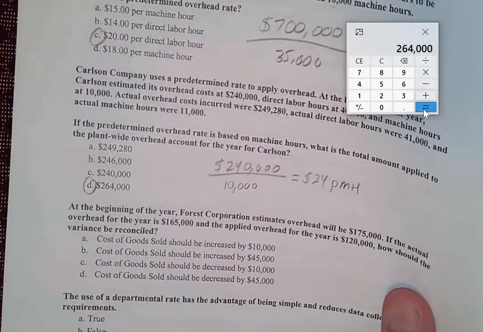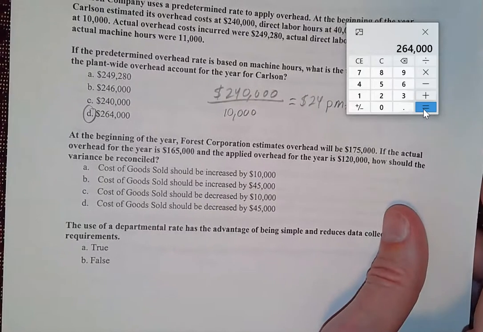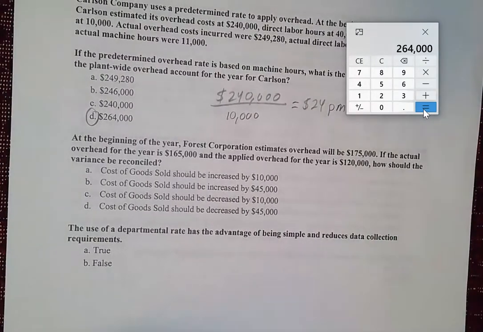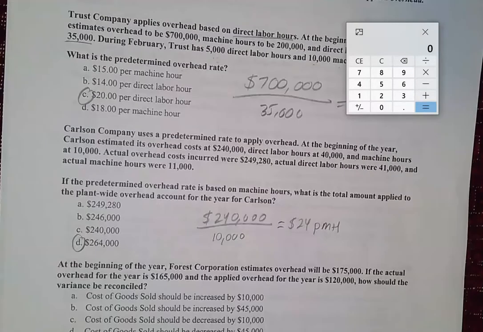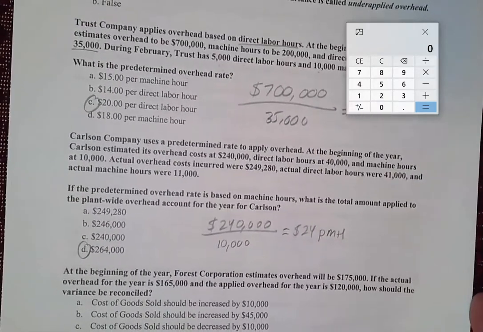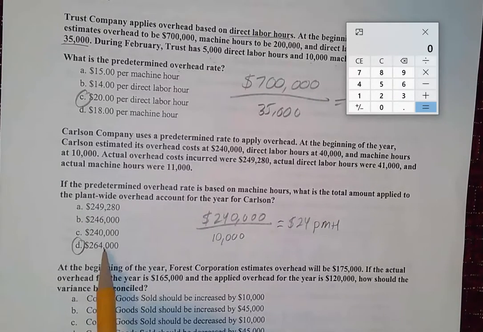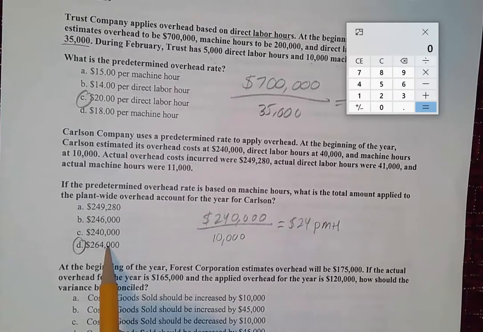Let's see here. I might want to skip around just a little bit. So let's see here. We've done those two questions. And before we move on to the next question, we applied overhead of $264,000.